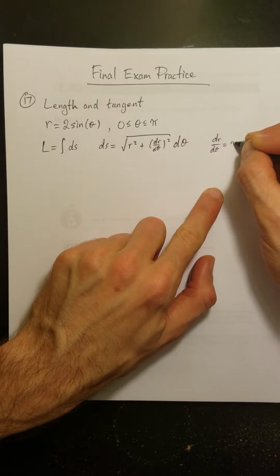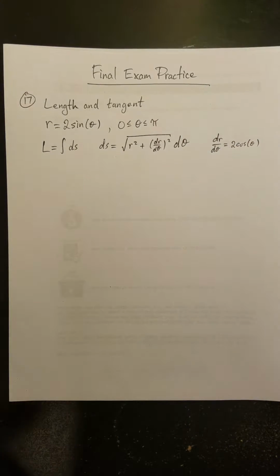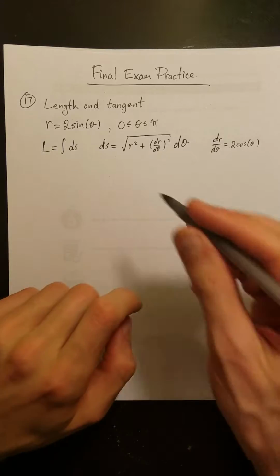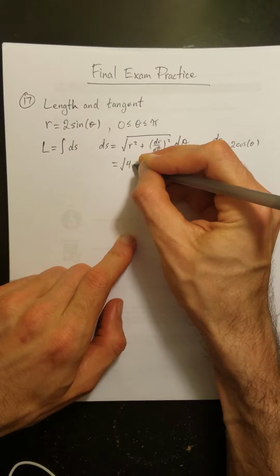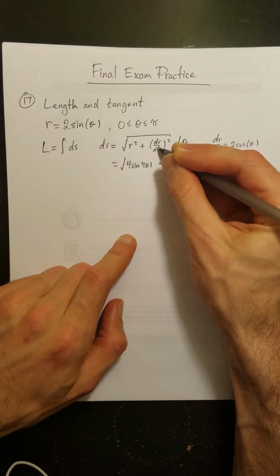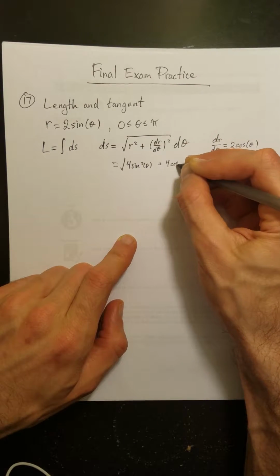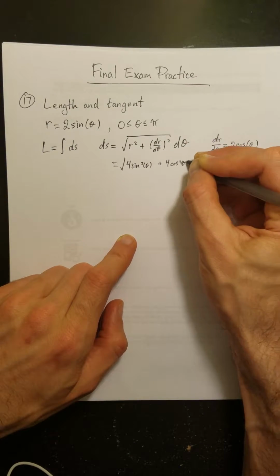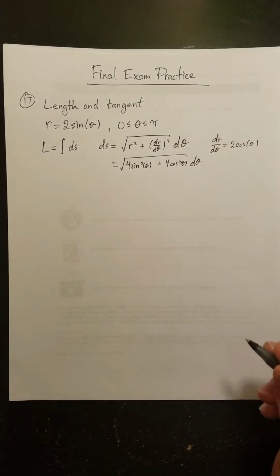This is going to be 2 times cosine theta, right, because r is 2 sine theta. Either way, I write down r squared is 4 sine squared theta. Dr d theta is 2 cosine theta, so when I square that I get 4 cosine squared theta. Take the square root and do d theta, and this is my differential of arc length.